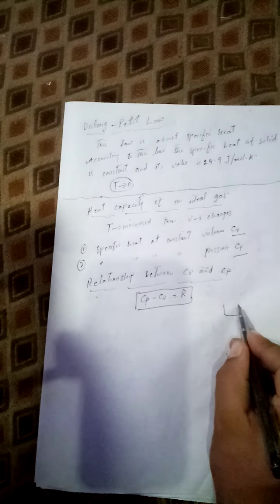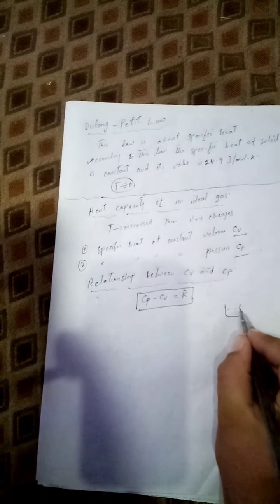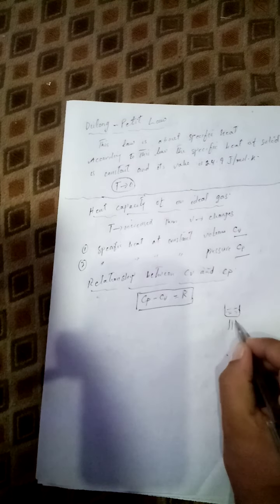For this we will assume that we have a gas cylinder which contains gas, and we supply heat Q to this system.